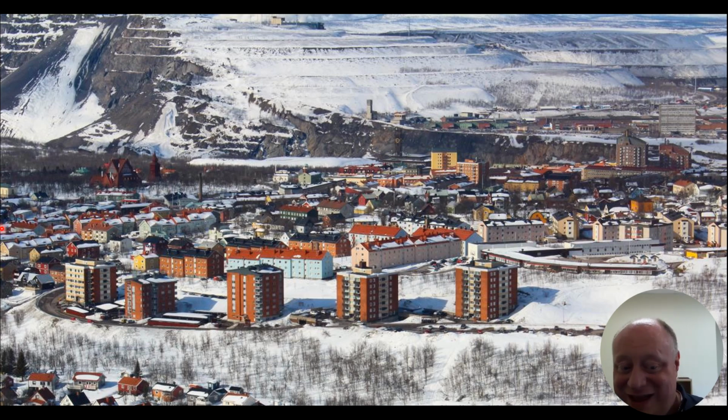Except they've had to start moving the city center, and the reason for that is with mine expansion, the subsidence is problematic. So they're having to move the city center, which is kind of interesting. But yeah, they've been mining iron ore in this area for 125 years in this mine.